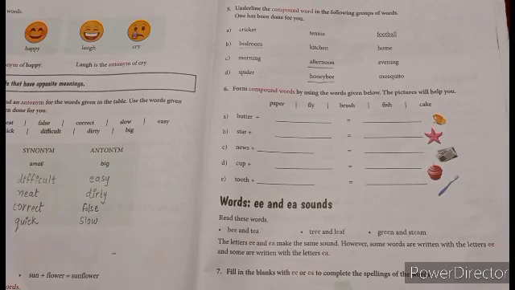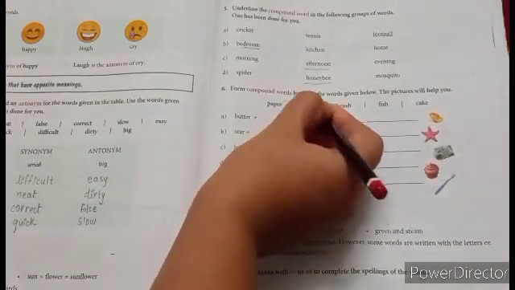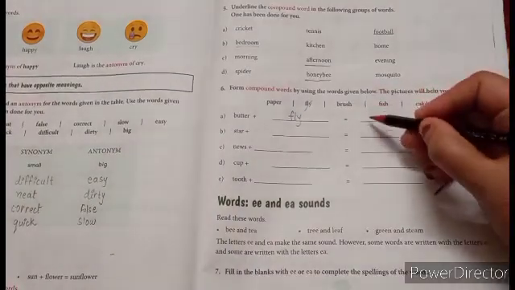Very good. Now come to the same page. Be on the same page. Come to question number 6. Form compound words by using the words given below. The pictures will help you. See, butter. Yes, butterfly. F-L-Y, fly. Butterfly. Write it down.